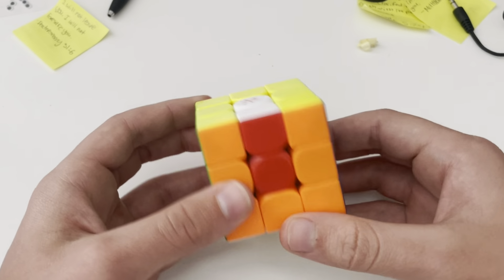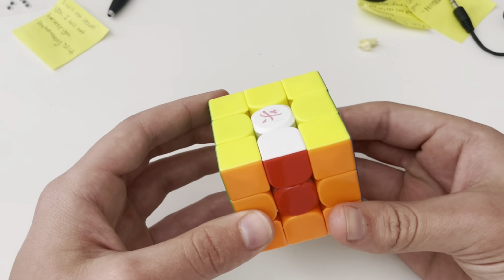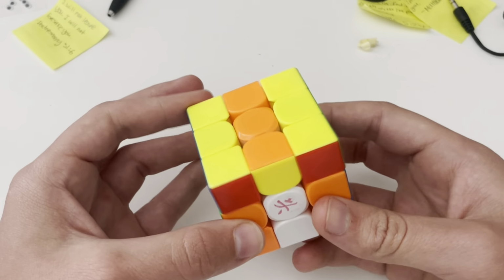And that stacks them, right? You can see that they're stacked. So we do an M2 and then a U2, and then we raise the dot.